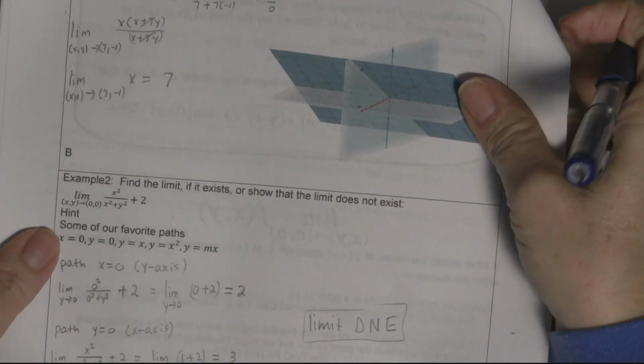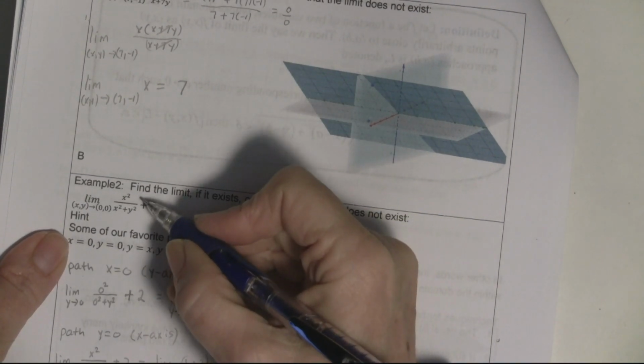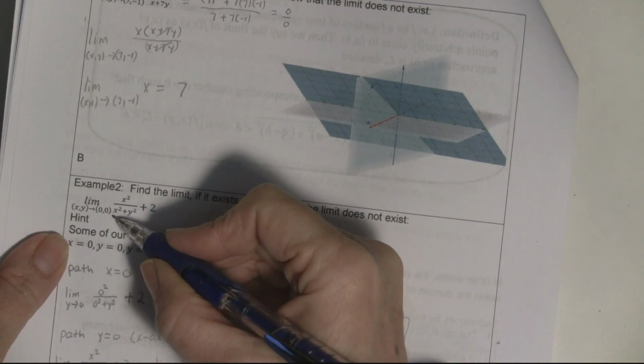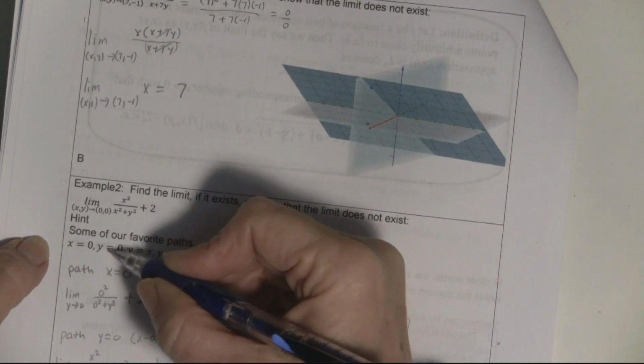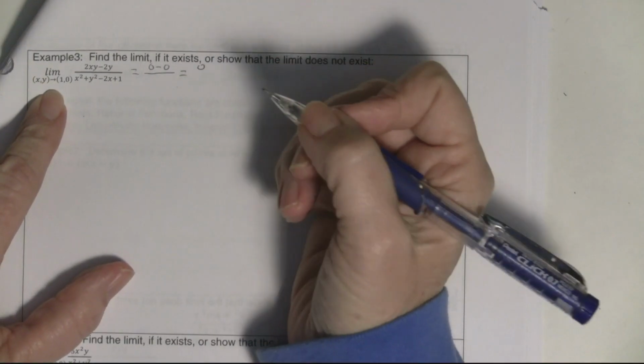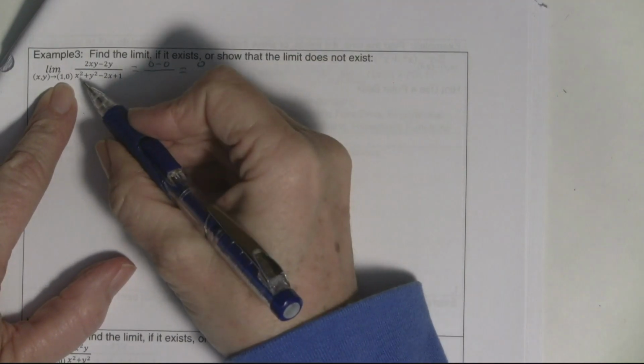I got so excited here that I didn't show that this was 0 over 0 to start off with, right? Did you guys notice that? I'm really sorry that I didn't. But as x goes to 1 and y goes to 0. I got so excited because I saw that the hint is to look at these paths, and then I forgot to show that when I plugged in.